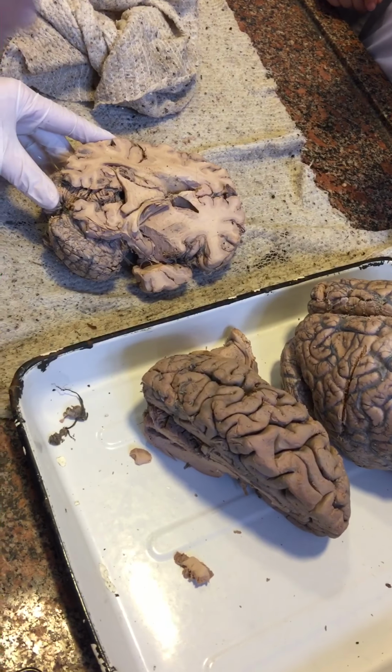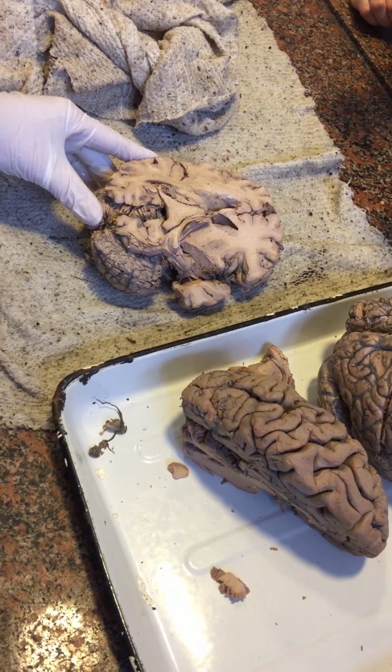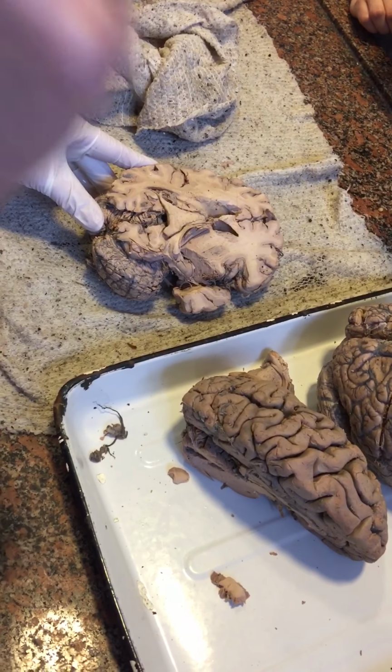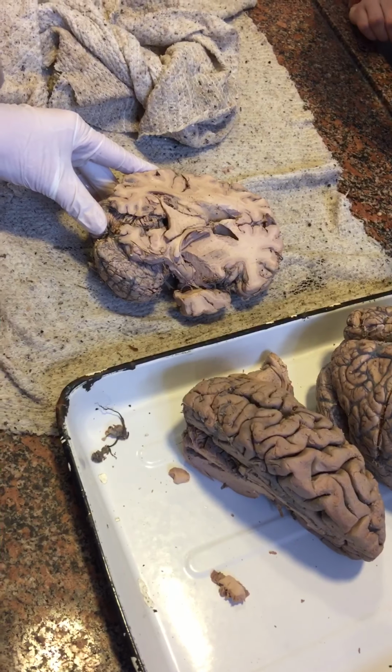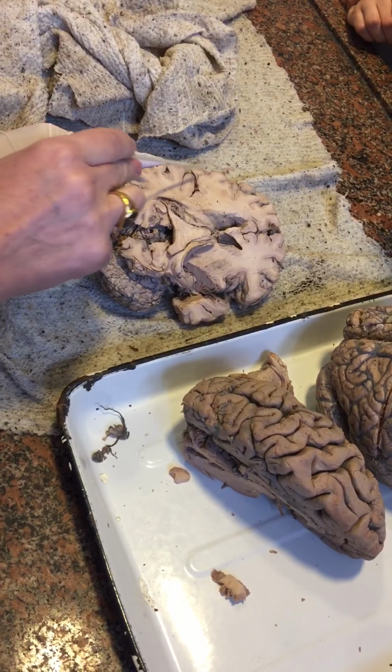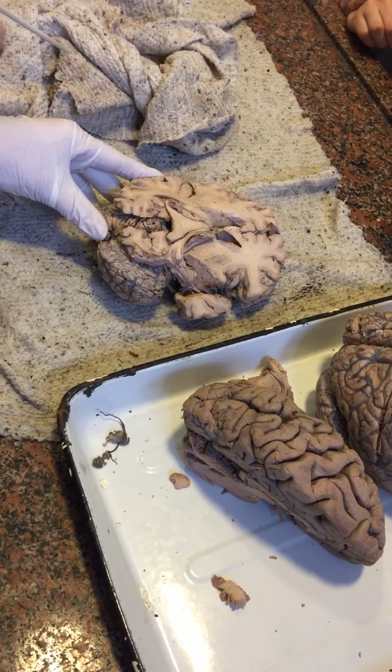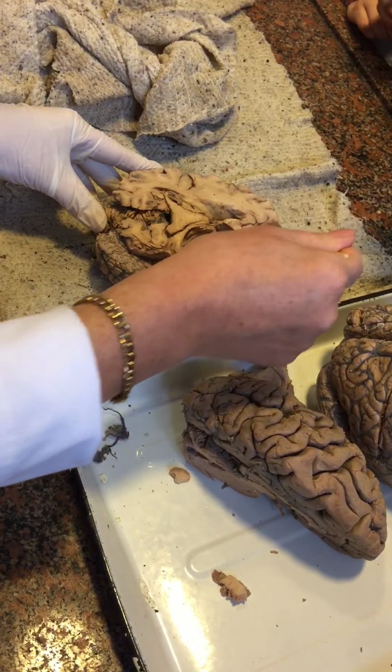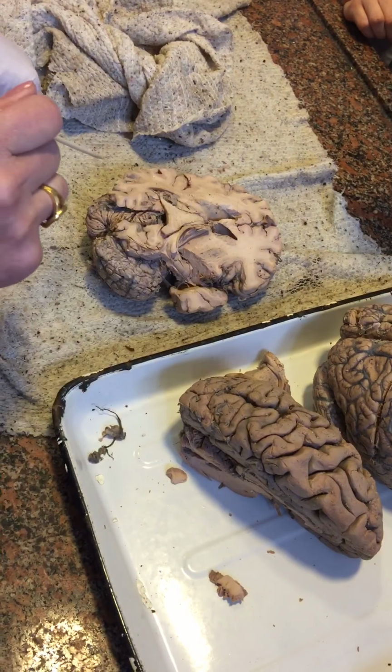From this 21 grams of gray matter depends all our high mental activity. 21 grams, and 560 grams forms the white matter.